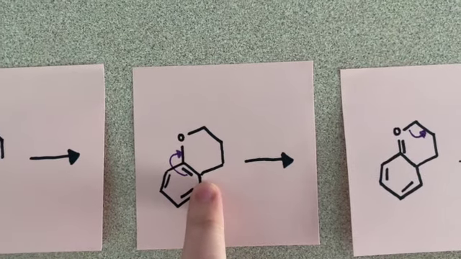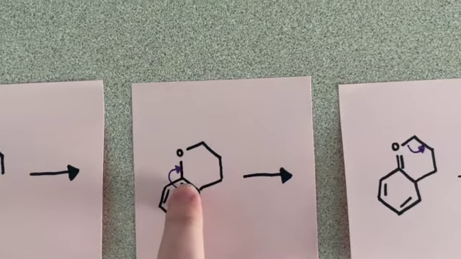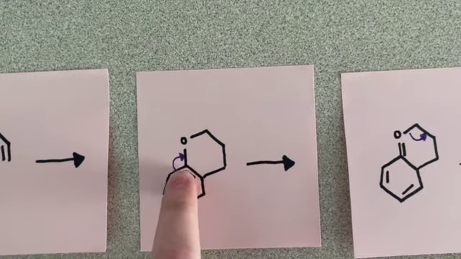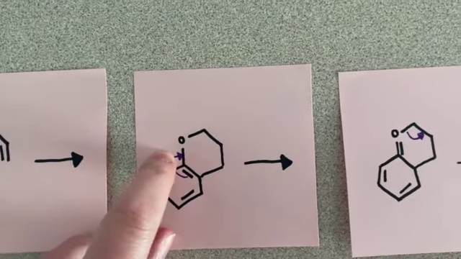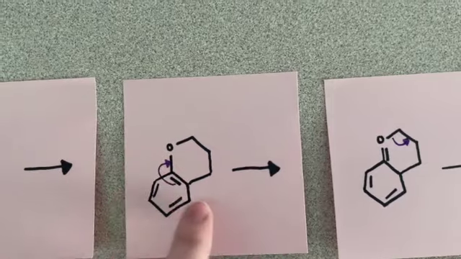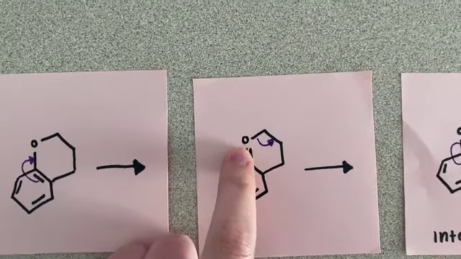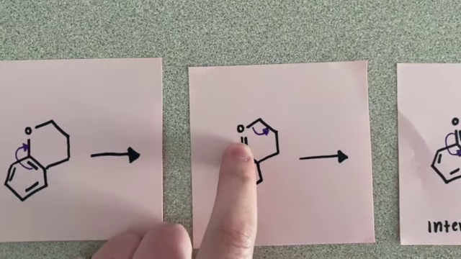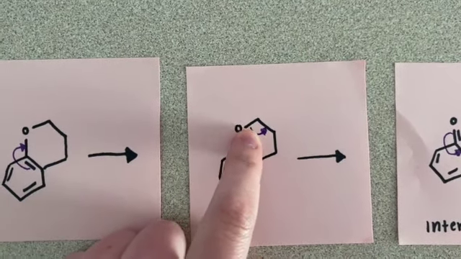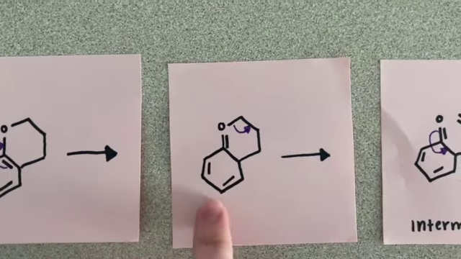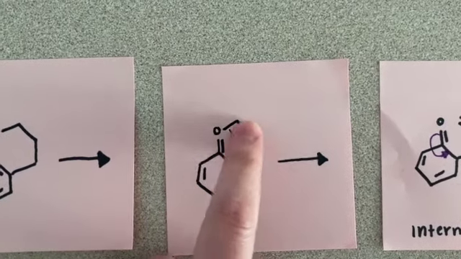And since this carbon is now fully substituted, the double bond here will resonate up here to the oxygen to fulfill the oxygen bond. And then now the oxygen is fully substituted, so this bond will resonate onto this side of the ring, which will also open up this cyclic ring.